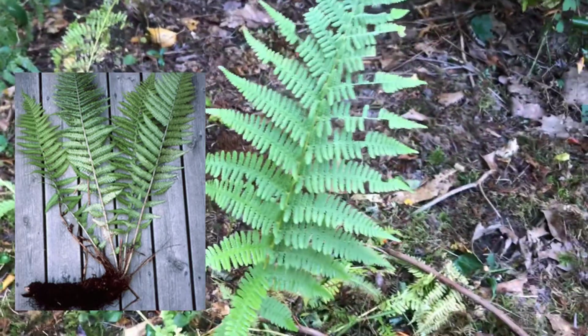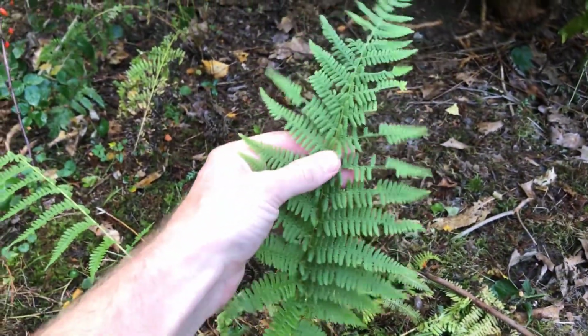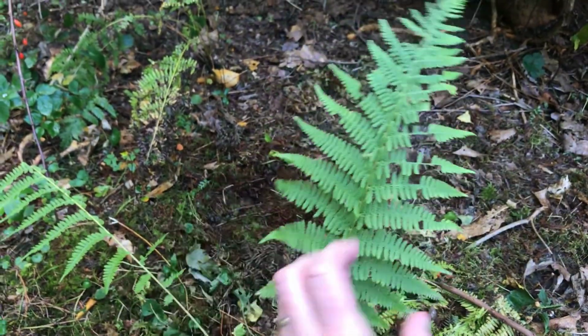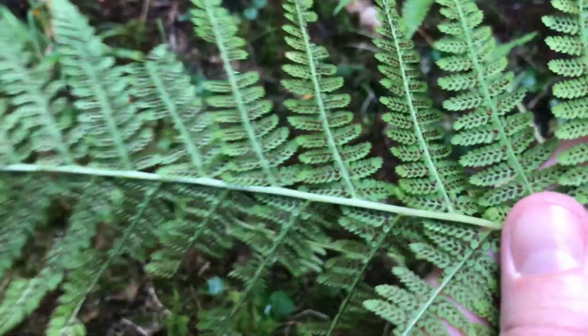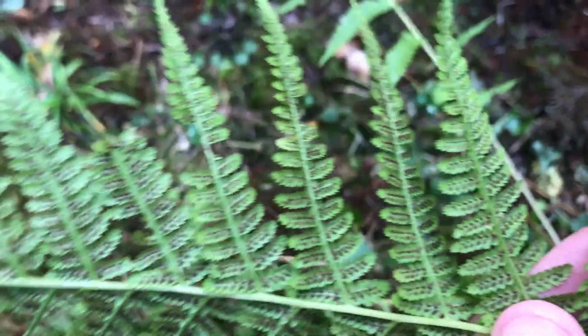And some other features: the leaves of the fern are referred to as a frond. And if we look underneath this one, we can see all these spores on the underside of their leaves.